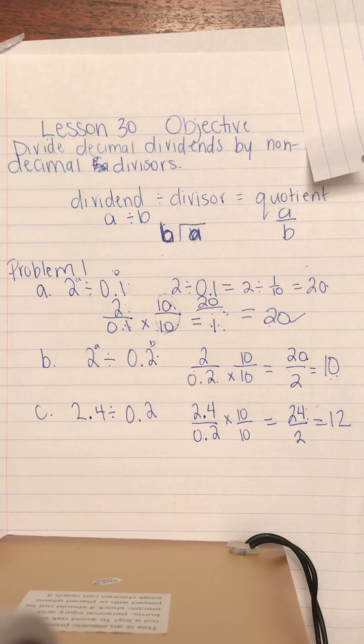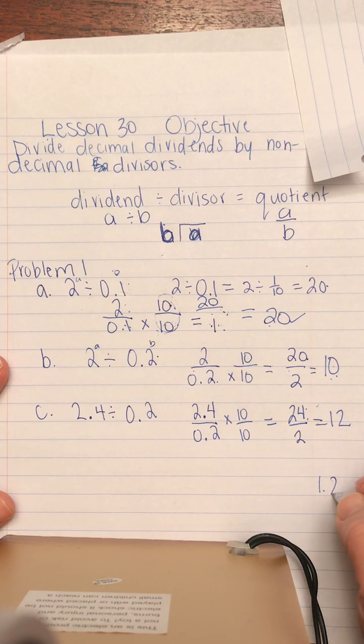So if I had 1 and 2 tenths divided by 1/10, my answer would be 12.